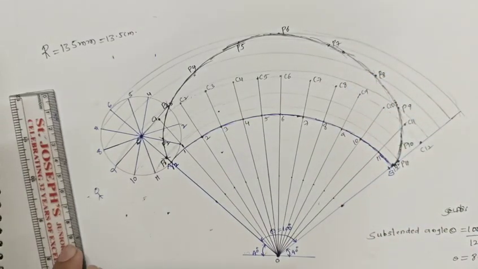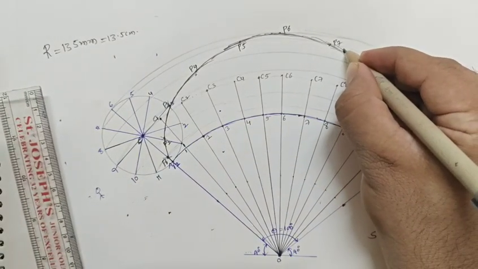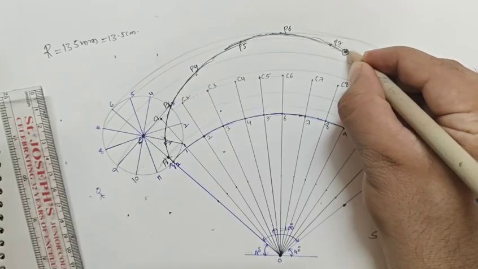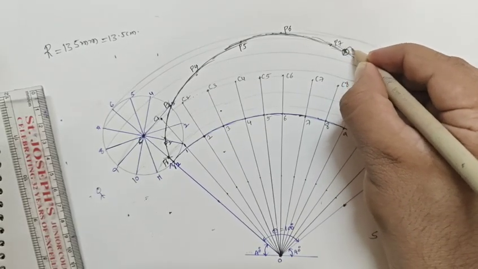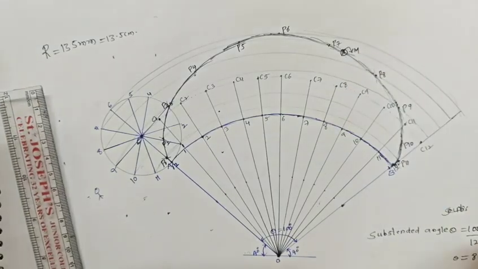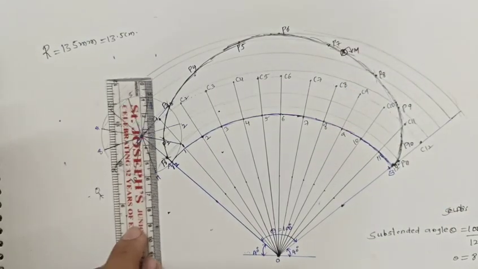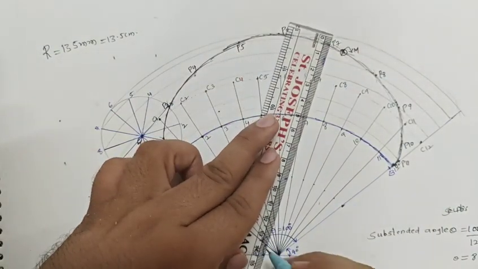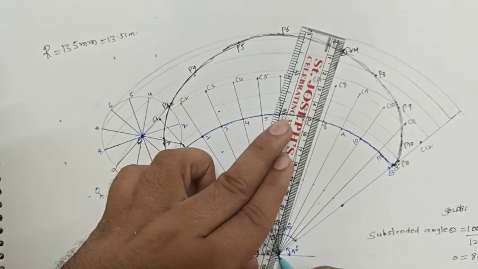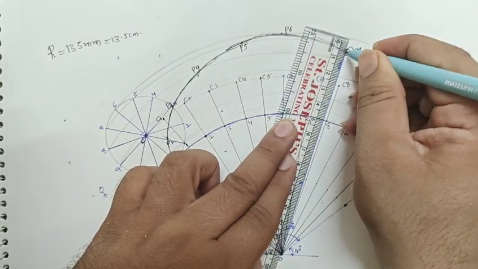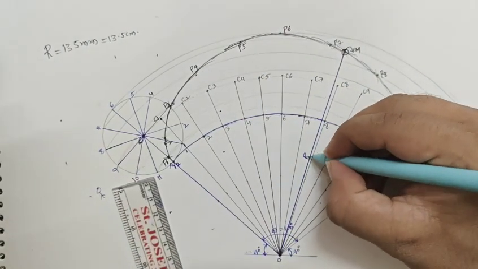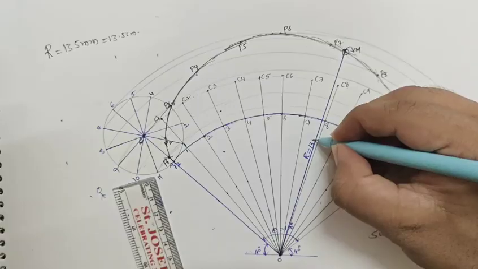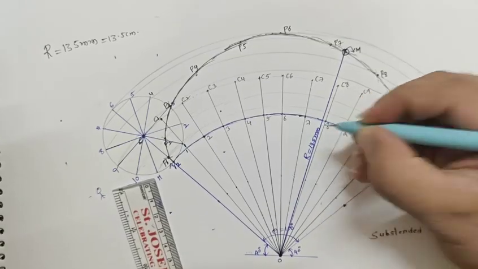Clear? So this point we can say is the median point. Just cross mark over here. So this point is called the median point. You need to join the point from origin to median point. Origin to median, and the radius should be 135 millimeter.